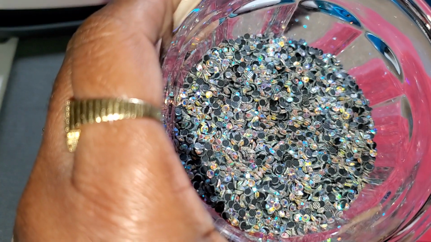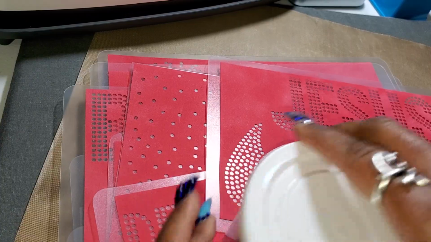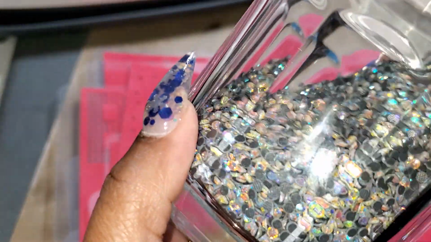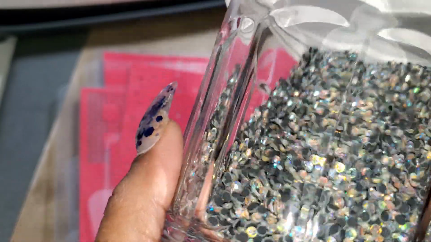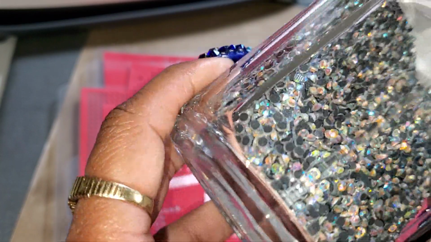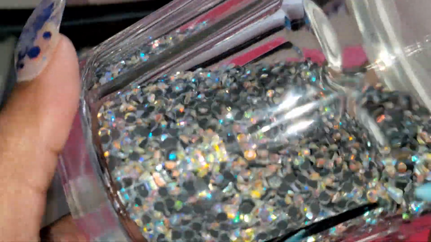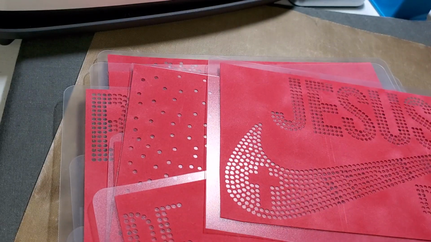Okay. And so I have a bunch of colors, but this is the one that I use pretty often because it gives you like a multicolor situation. And these are crystal AB stones. So if you want to go check her out or check that page out, and get you some stones for your rhinestone shirts. Alrighty, you guys.